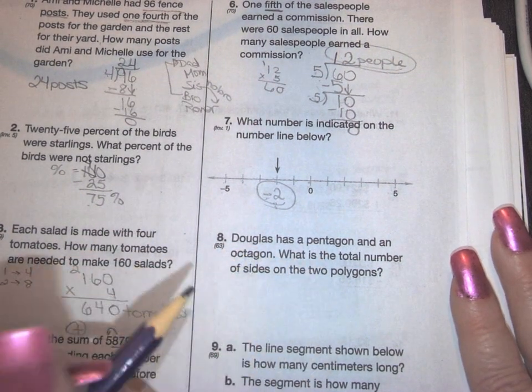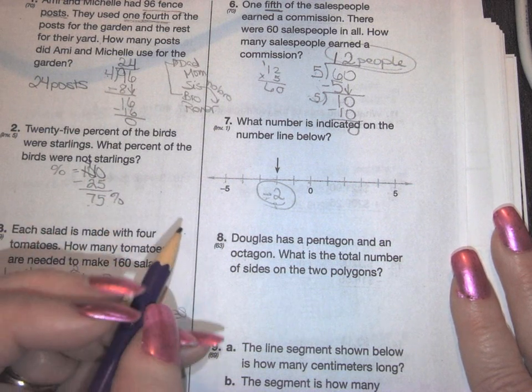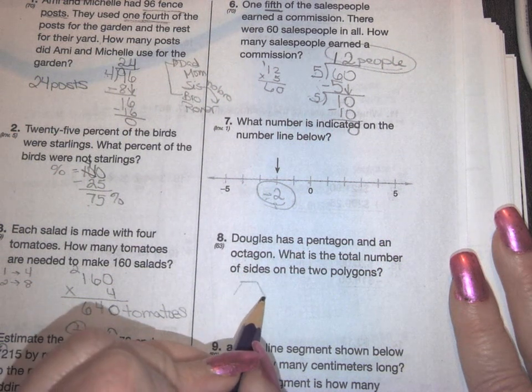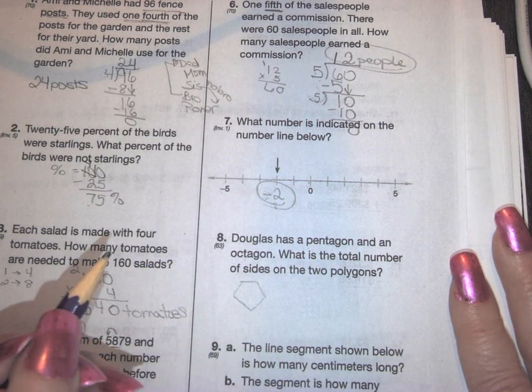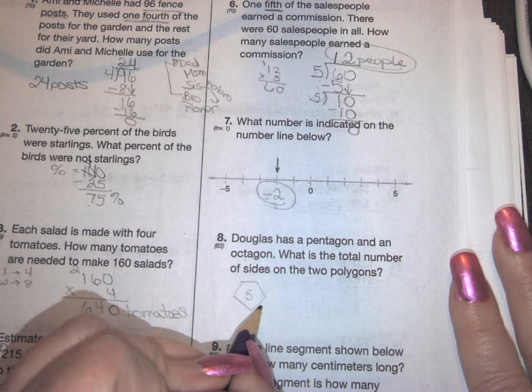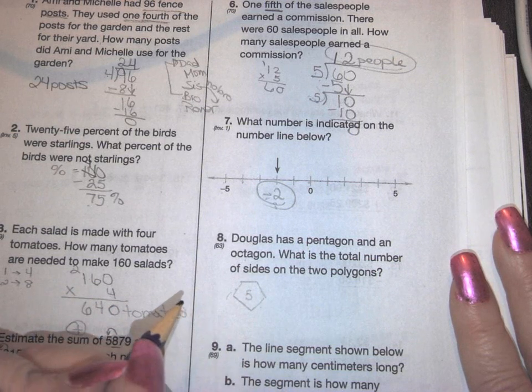All right, Doug has a pentagon and an octagon. What is the total number of sides on the 2 polygons? Well, a pentagon, remember, is like the Pentagon we have in Washington, D.C., and that has 5 sides. So you have, remember, Army, Navy, Air Force, Marines, Coast Guard, right? 1 for each group of the military.